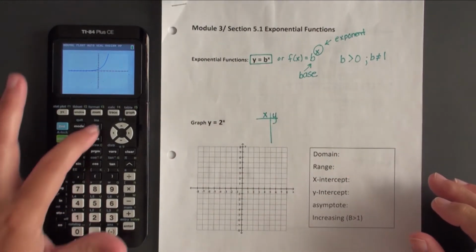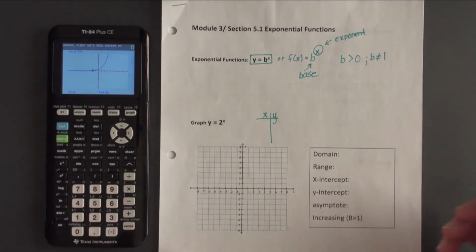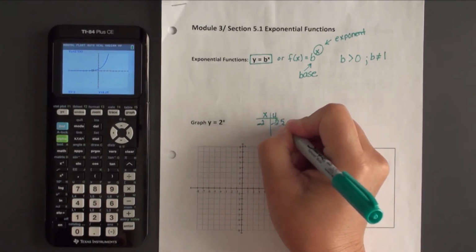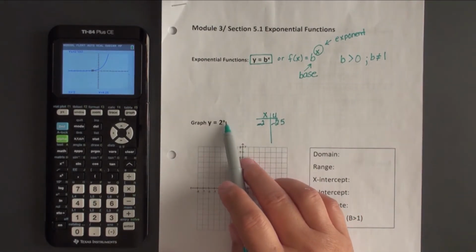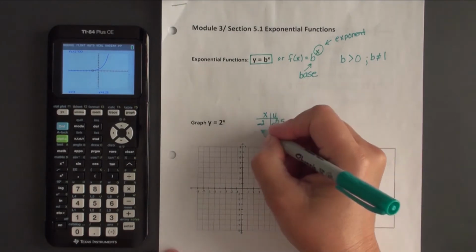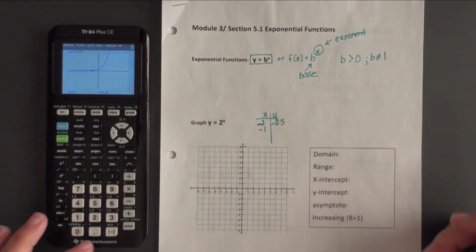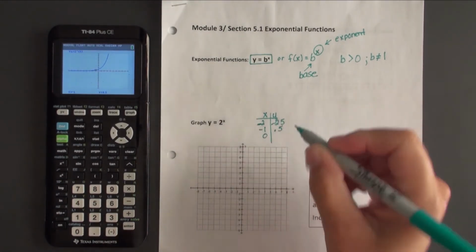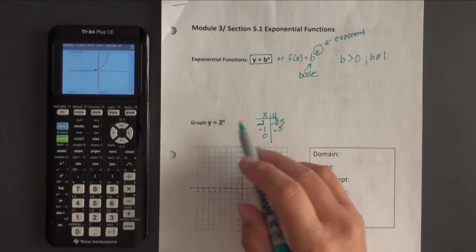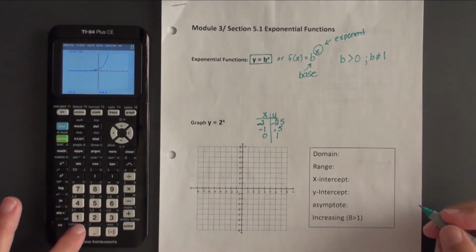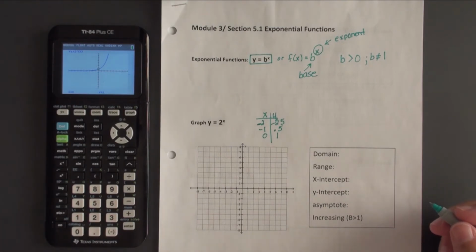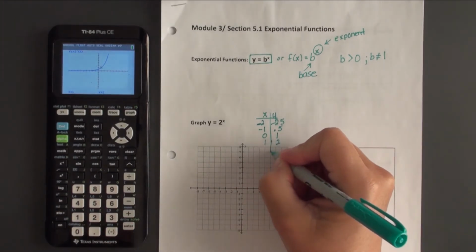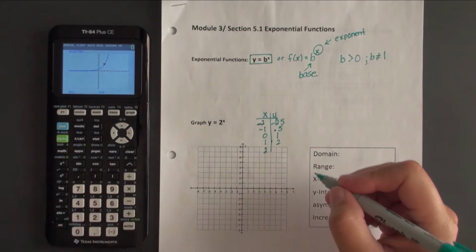Let's choose -2. And for -2, I get 0.25. Now that's the same thing as 2 to the -2 power. If I do 2 to the -1 power, I get 0.5. 2 to the 0 power, anything to the 0 power is 1. Let's put a 0 in and see that our y is 1. 2 to the first power is 2. And 2 to the second power is 4.